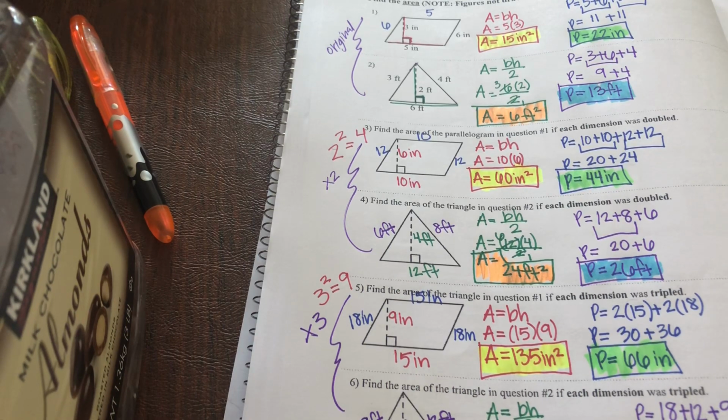All right, congratulations, my little mathematicians, at mastering yet another difficult math standard.